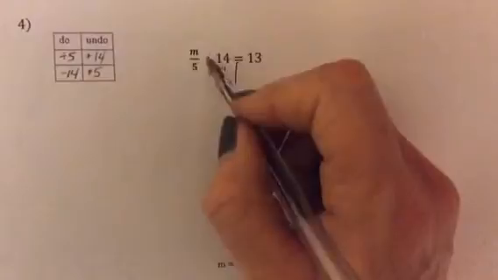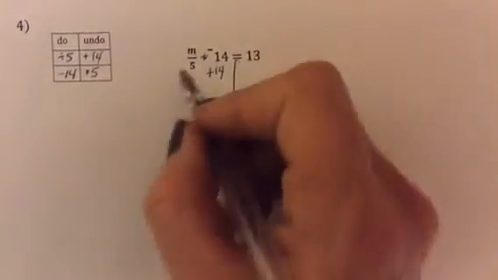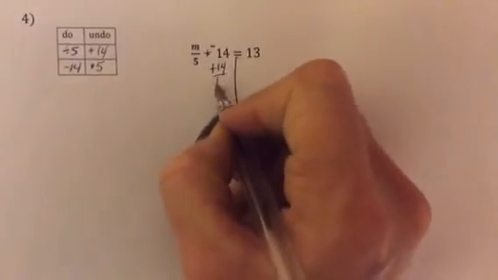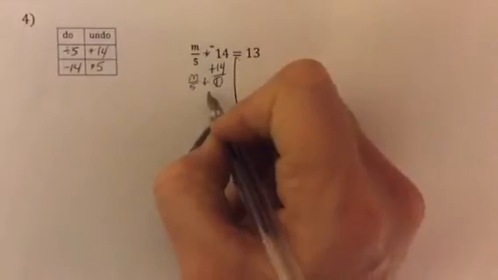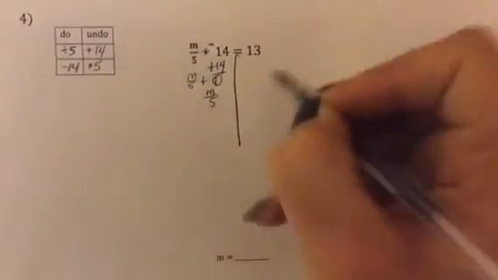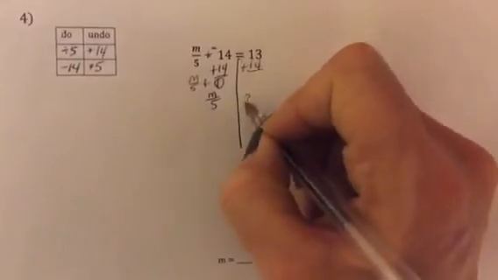Now, this is minus 14, so that's the same thing as plus a negative 14. So negative 14 and 14 are 0. And 0 plus m over 5 is m over 5. We have to add 14 to the other side, so we get 27.